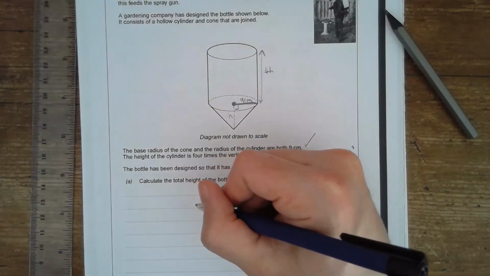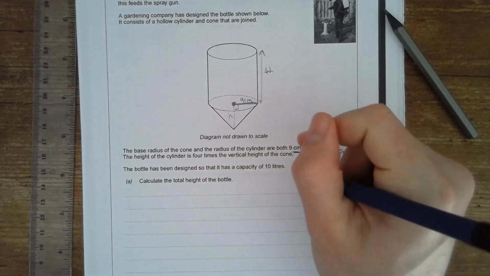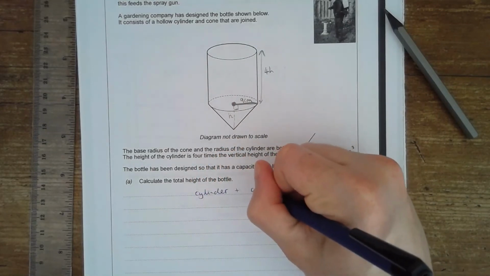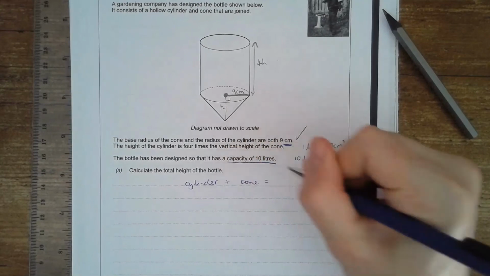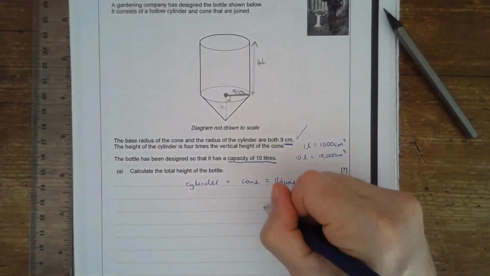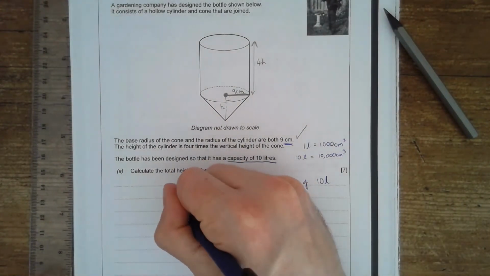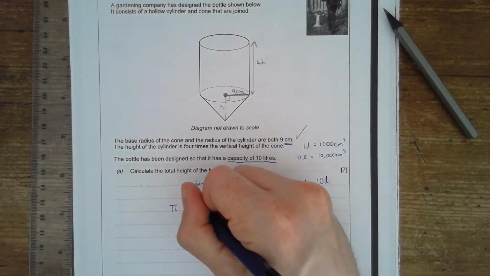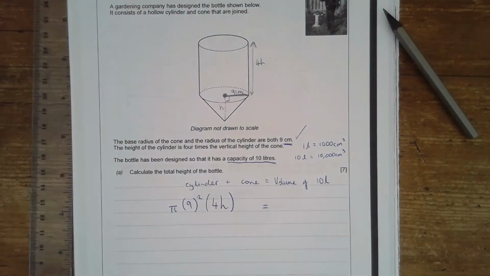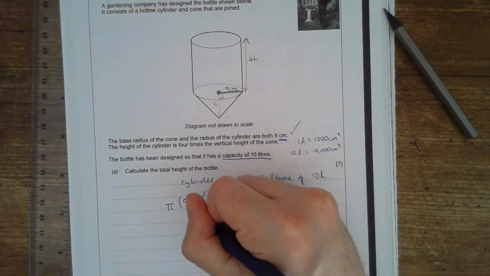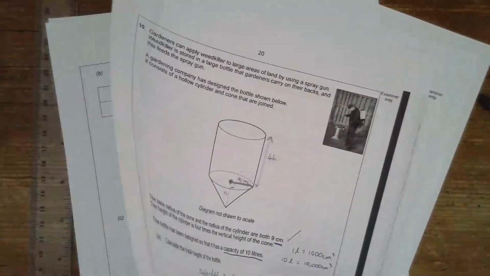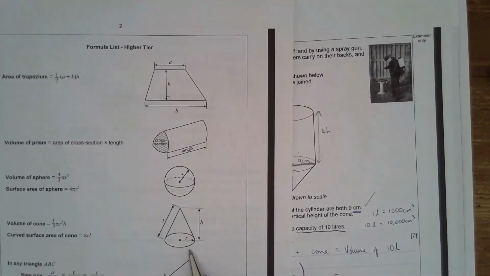What I'm going to do now is write down a formula to work out what I'm told already. So I know that I've got a cylinder. I know that it's attached to a cone. And I know that gives me a capacity, a volume of 10 litres. Okay? Now, the formula for the volume of a cylinder is pi r squared, so pi 9 squared times by the height. I don't know what the height is, but I do know it algebraically is 4h. Okay? I now need to add the volume of the cone. Now, that is given here.